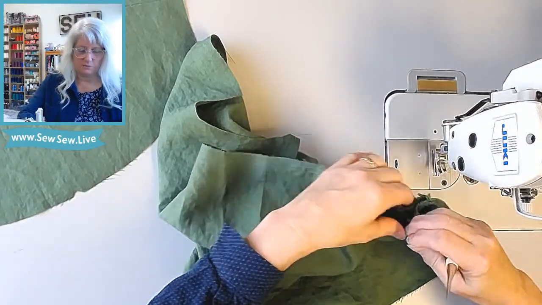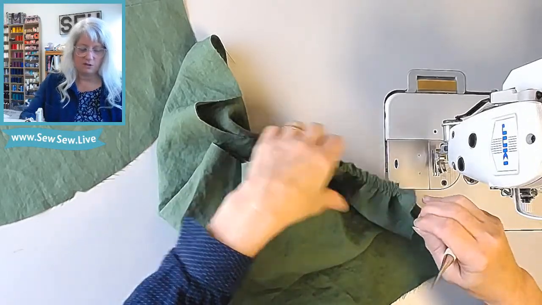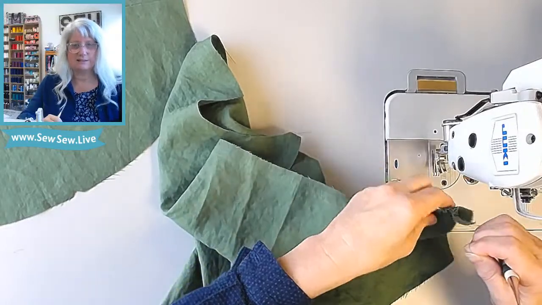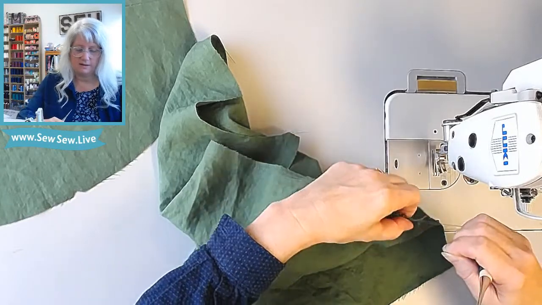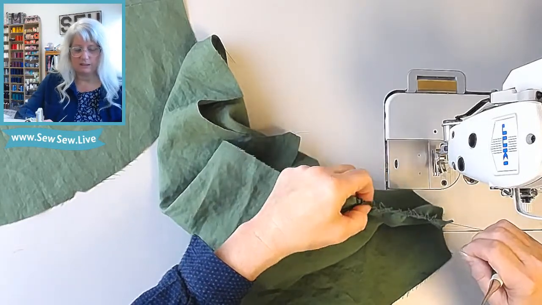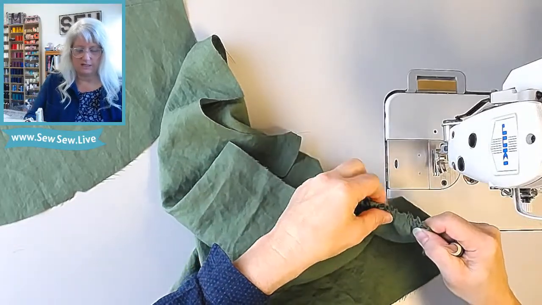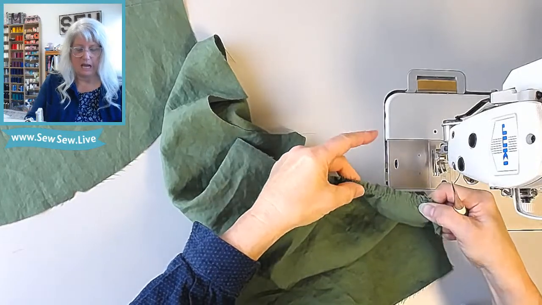Yeah, I should have upped my stitch length. I forgot. I've been doing so much sleeve sewing because I was teaching how to fit a set-in sleeve. And I don't change my stitch length when I set in a sleeve because it's not gathers, it's just an easing stitch. So, all right, this is pretty tight.